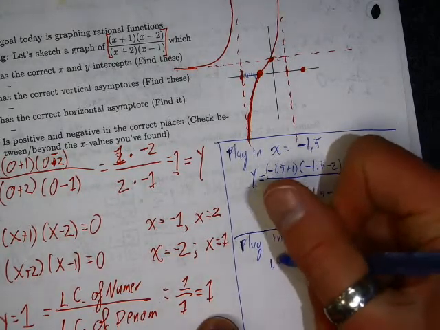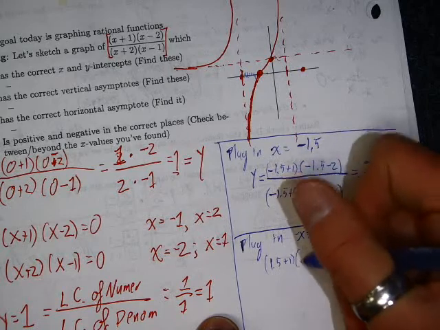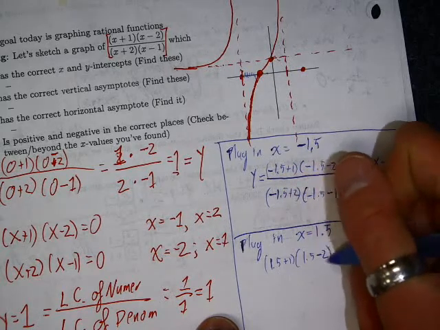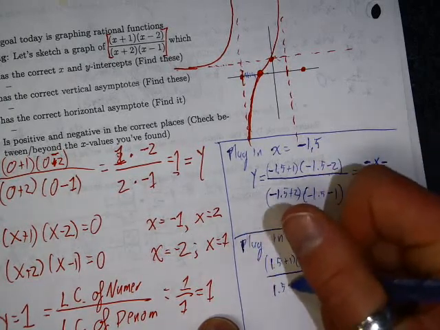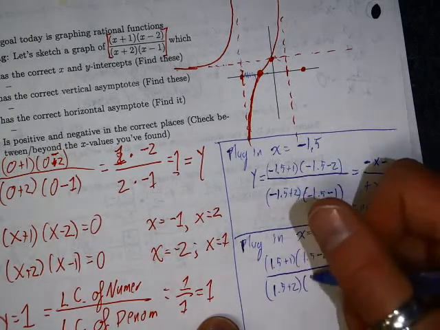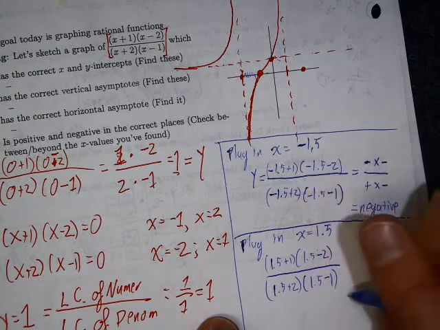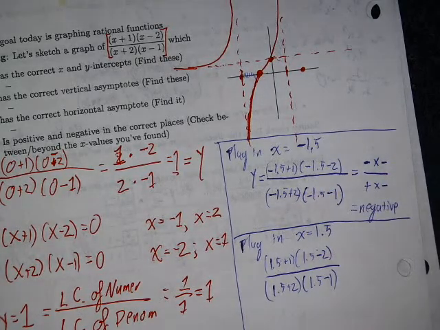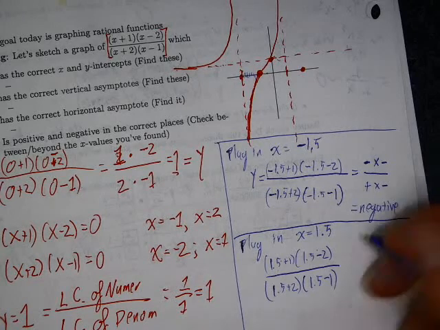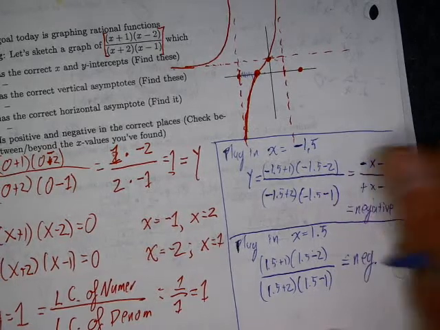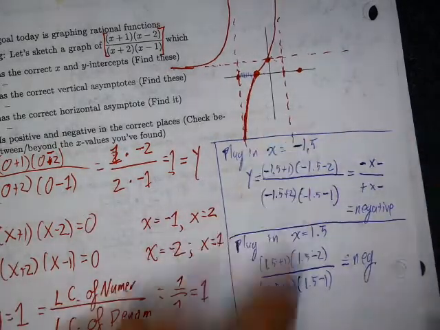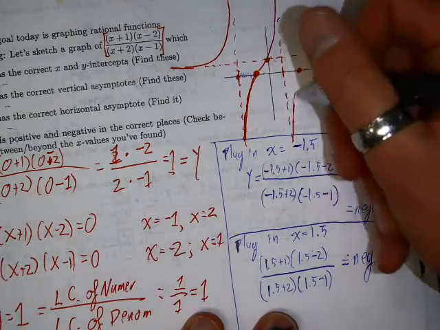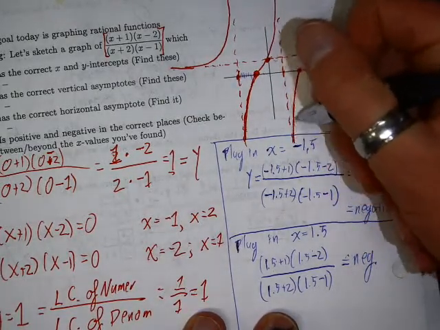We'll get 1.5 plus 1, 1.5 minus 2. So positive, negative, divided by 1.5 plus 2, positive, 1.5 minus 1, positive. How many times did I say negative? Just once? That's an odd number of times. So the whole thing should be negative. So that means that this vertical asymptote on this side should be going to -infinity. Needs to make it up to that x-intercept.